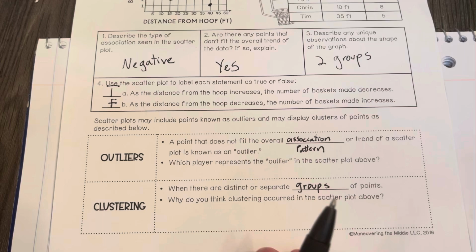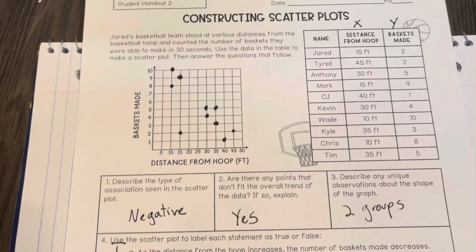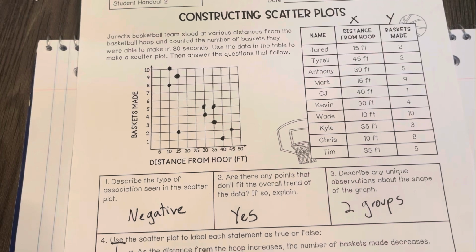All right, knowing about outliers and clustering and creating our own scatter plots, we are ready to practice.